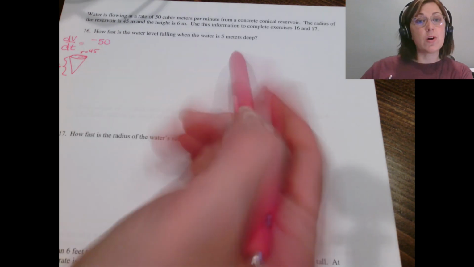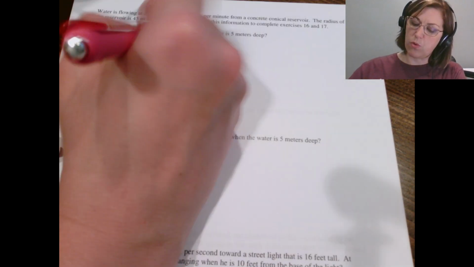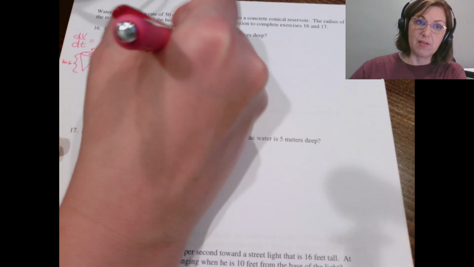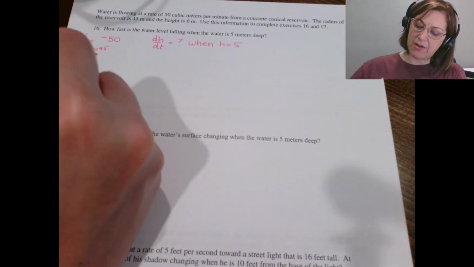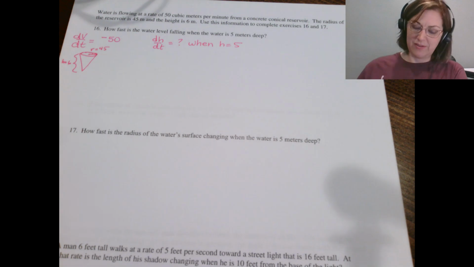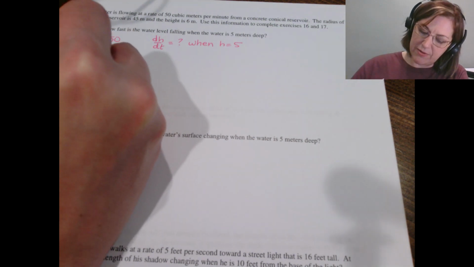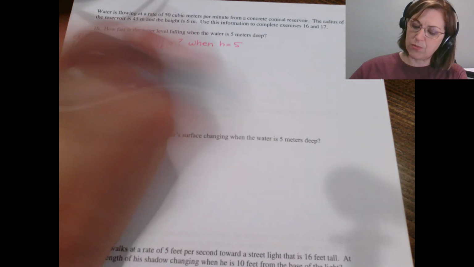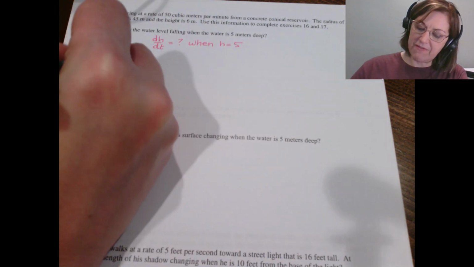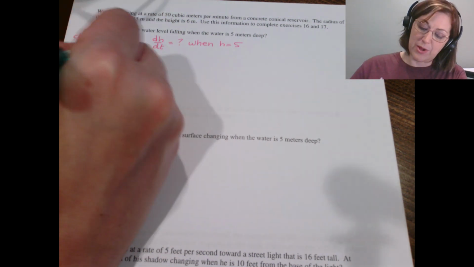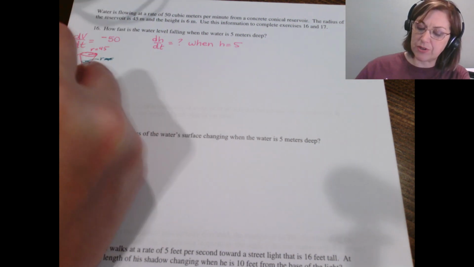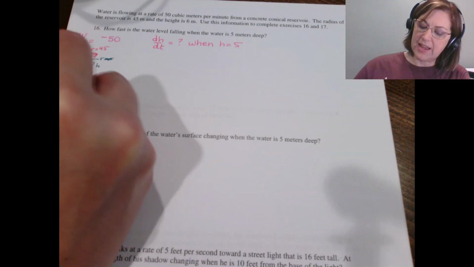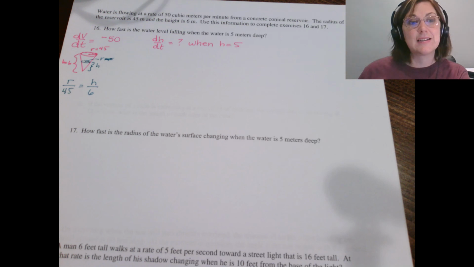Okay, how fast is the water level rising? So this is asking us, what is dH/dt when H is 5? So think about your cup not being full, right? Your snow cone juice only comes to this level, and it has a radius we don't know and a height we don't know. So you can set up your proportion. You've got the radius of your snow cone juice is to 45 as the height of your snow cone juice is to 6.